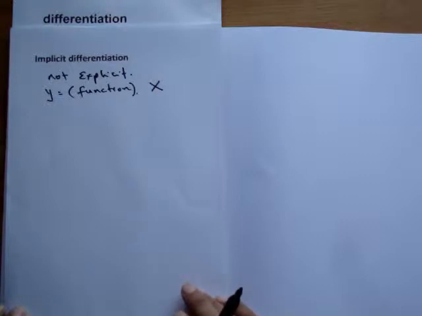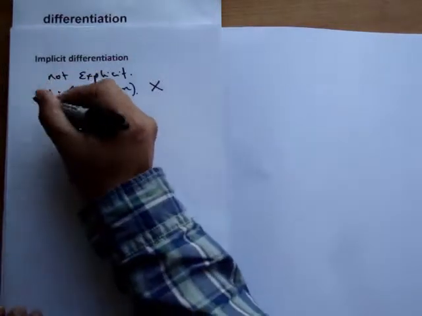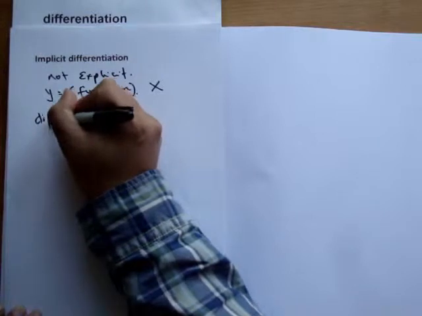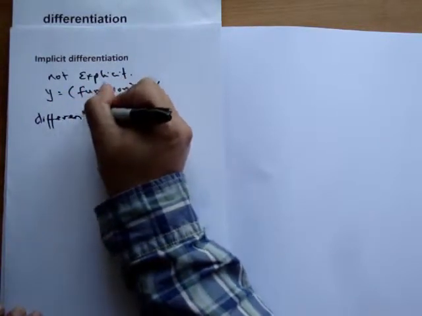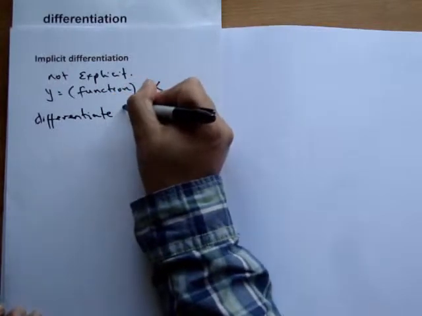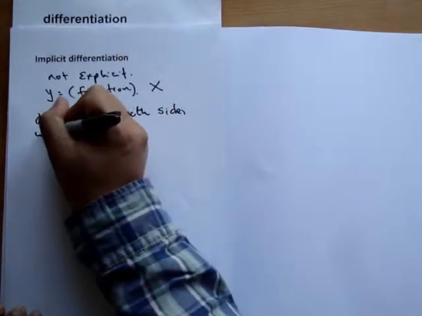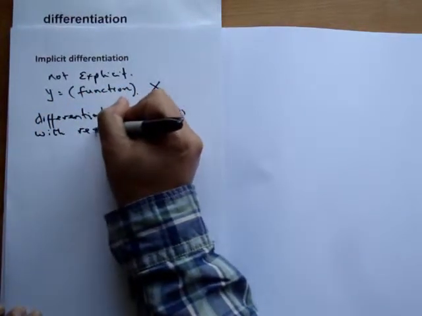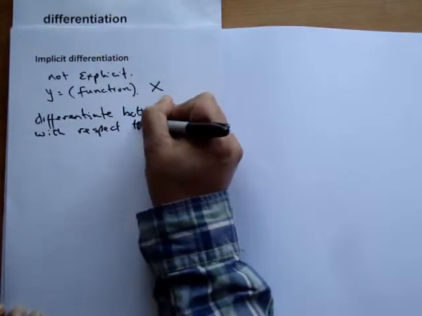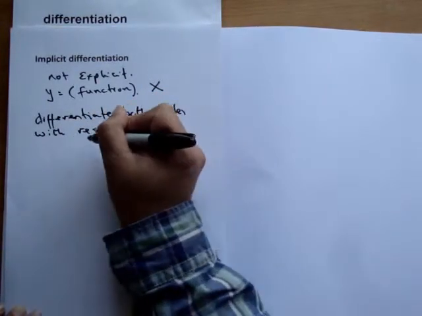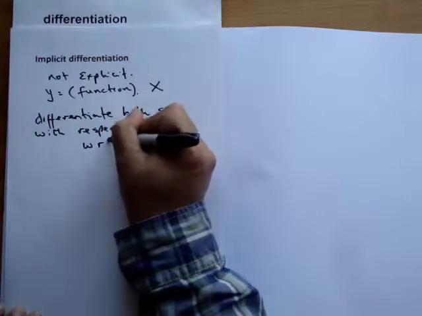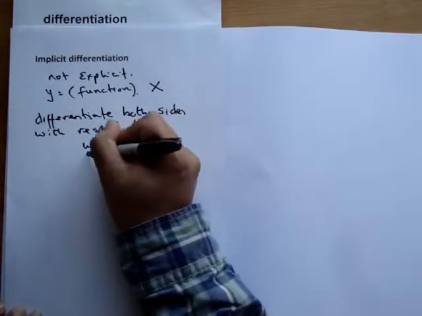and in these cases we use implicit differentiation, and how we do this is we differentiate both sides with respect to x, and we can abbreviate this as d by dx.